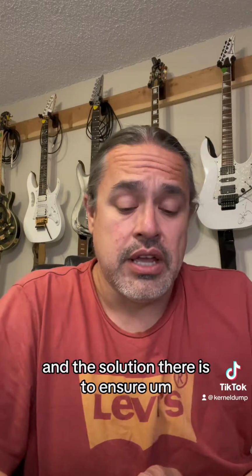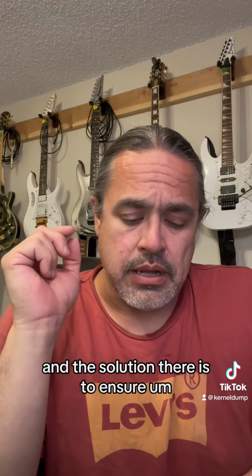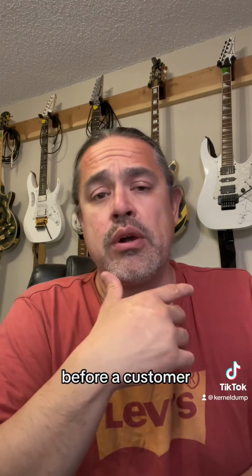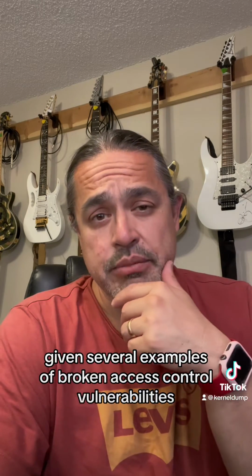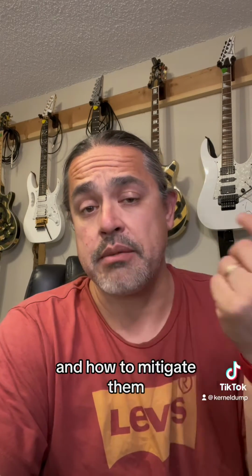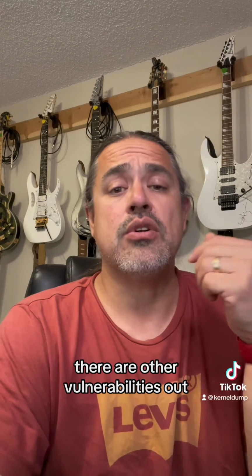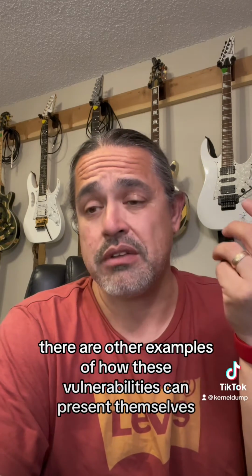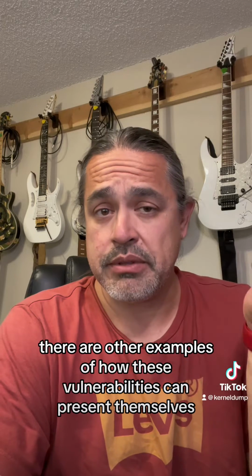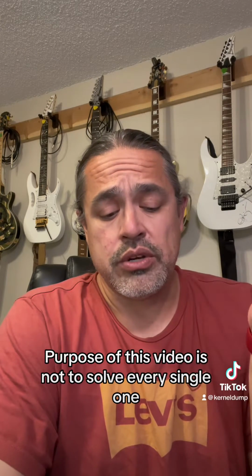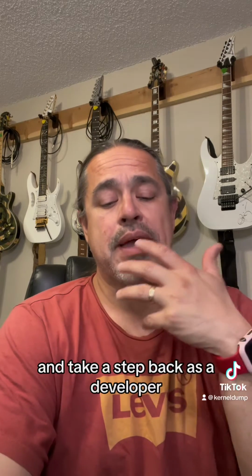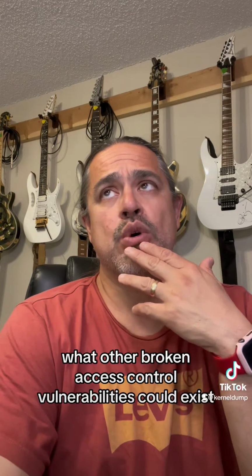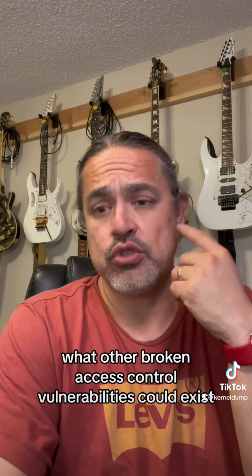And the solution there is to ensure ownership of that record from the application perspective before a customer, a user, a client can access that record. We've given several examples of broken access control vulnerabilities and how to mitigate them. It's not an all-inclusive list. There are other vulnerabilities out there, or other examples of how these vulnerabilities can present themselves. It's not to solve every single one or enumerate every single one, but just to understand and take a step back as a developer and think, well, what other broken access control vulnerabilities could exist?